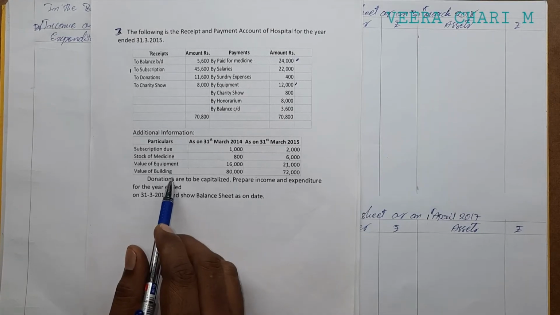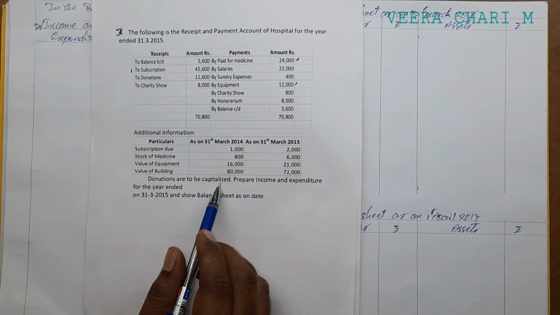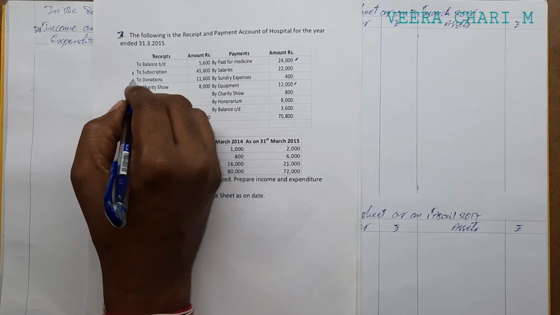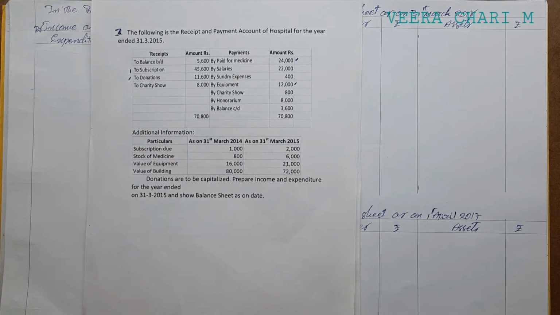Here it is clearly mentioned that donations are to be capitalized, because the donations are an adjustment. And there is no purchase of the building. Like that you can identify the adjustments alongside the receipts and payments account.